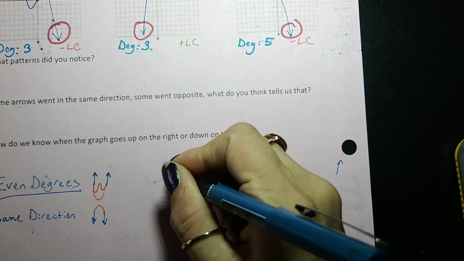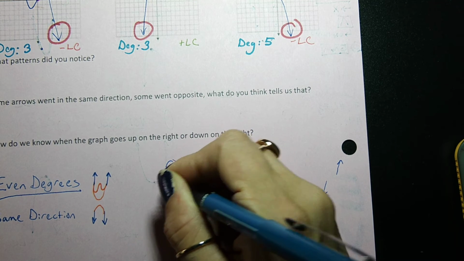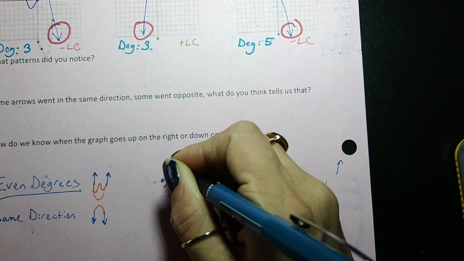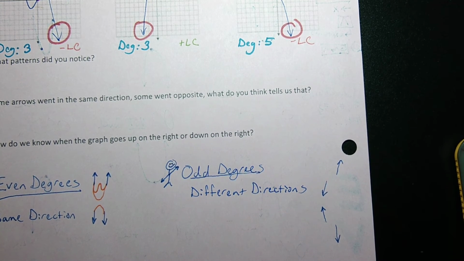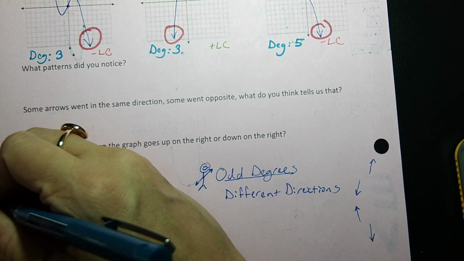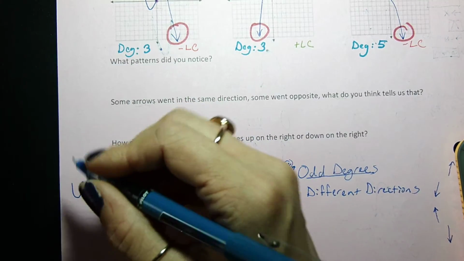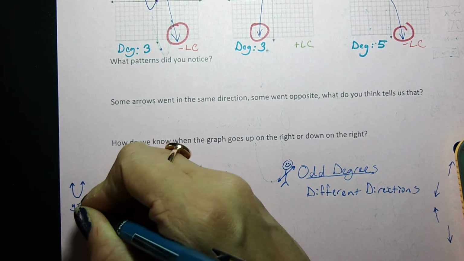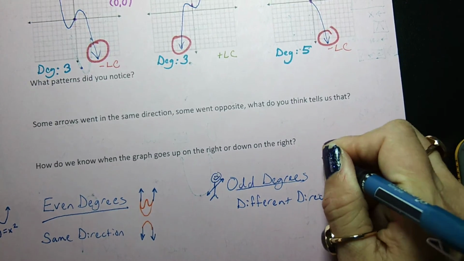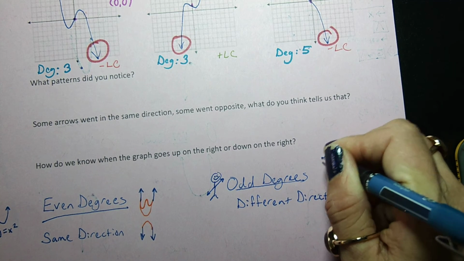And next to odd, I usually like to draw a little dancing guy doing a dance for odd degrees. So that's one big difference between even degree functions and odd degree functions. Even degree has some similarities to quadratics, y equals x squared. Odd degrees are a little bit more like cubic functions.